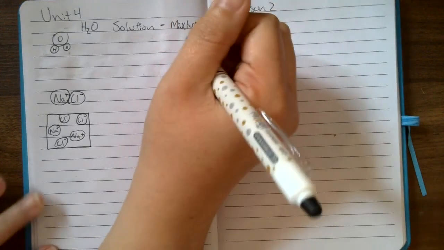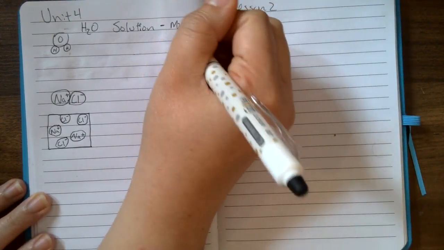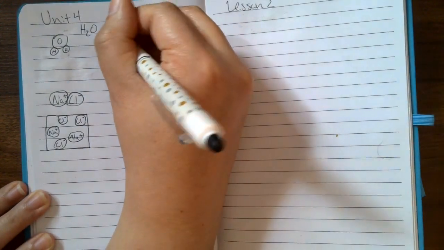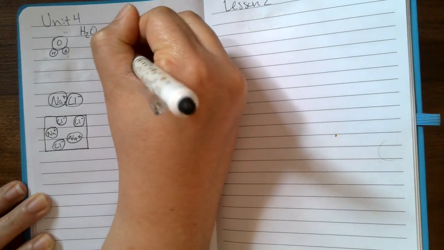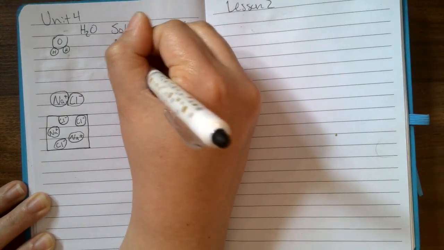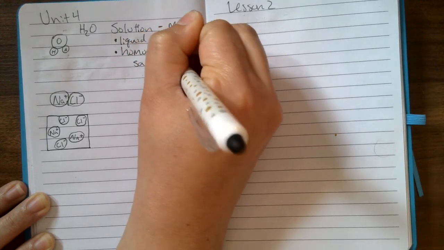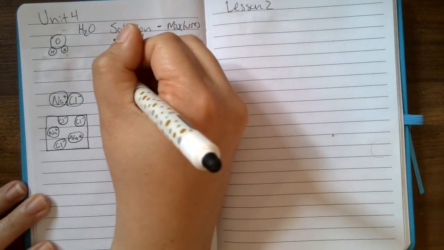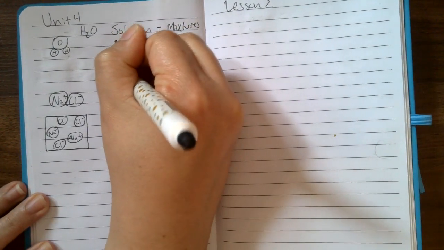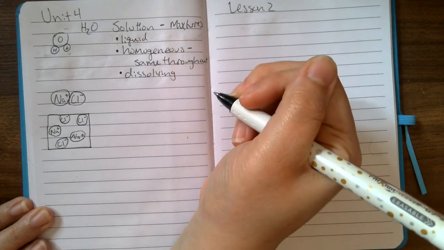A solution is not any type of mixture. Rather, it's a mixture that's usually liquid. It's homogeneous. Homogeneous means it looks the same throughout. And it involves dissolving things. When I say dissolve, what do you think of?